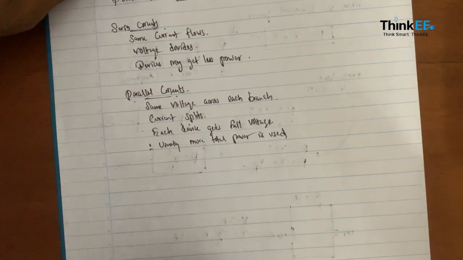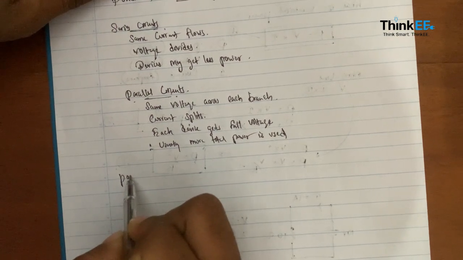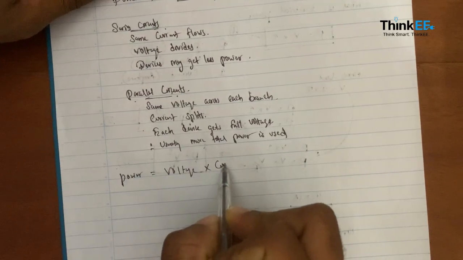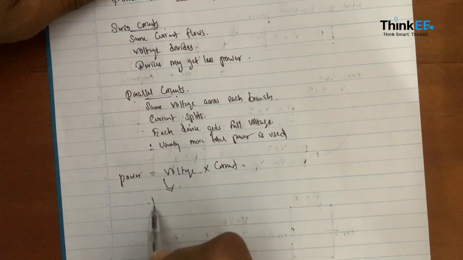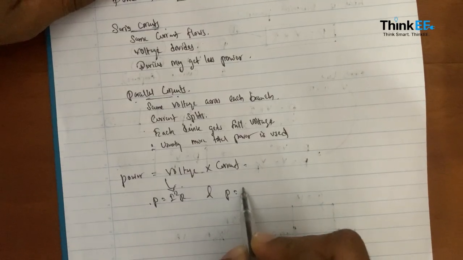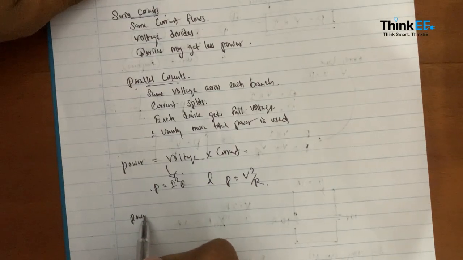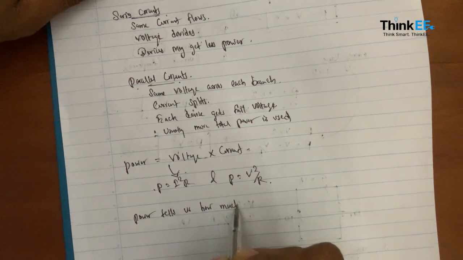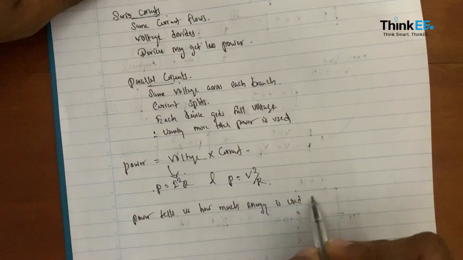To summarize the today's lesson, as a summary, you learned that power equal voltage into current, and from this basic equation we have find another two equations as P equal I squared R and P equal V squared divided by R. And power tells us how much energy is used per second.